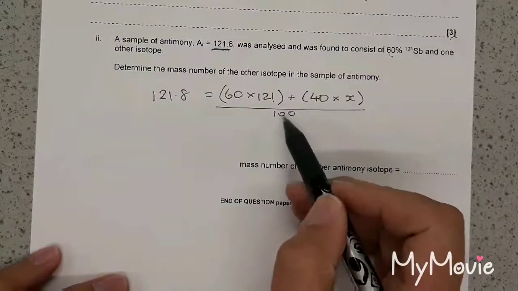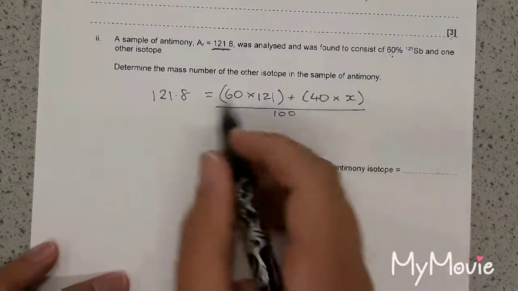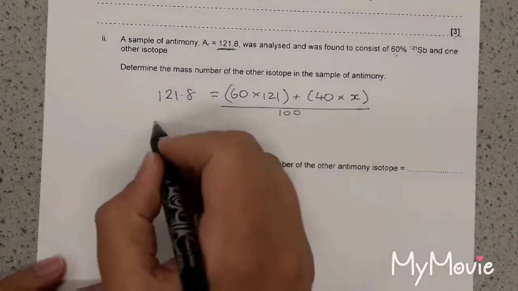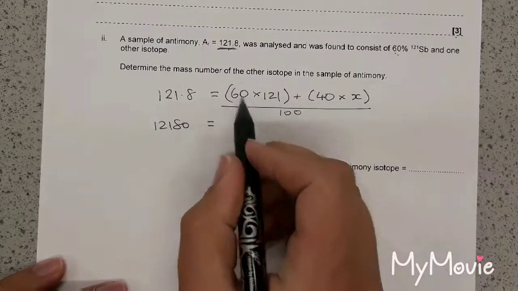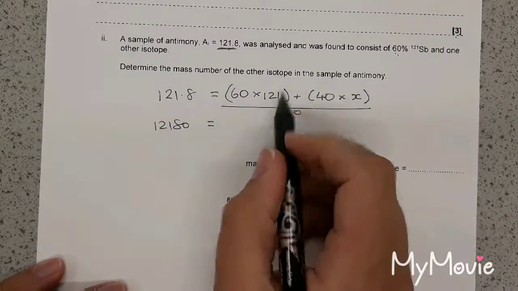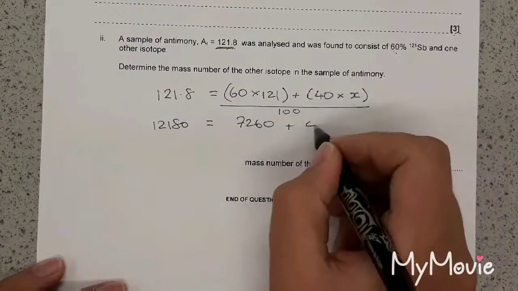So from here, you've now got an algebraic thing you can rearrange. So get rid of the 100. Let's work it step by step. 121.8 times 100 gives me 12180 equals 60 times 121. Expand the brackets out. That's going to be 7,260 plus 40x.